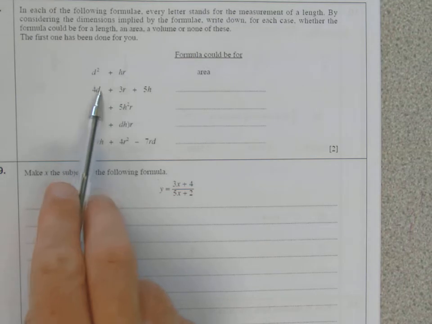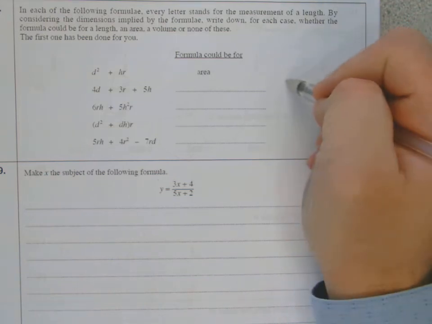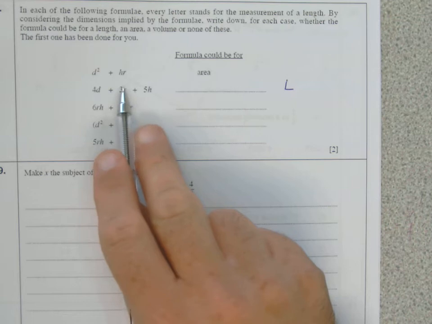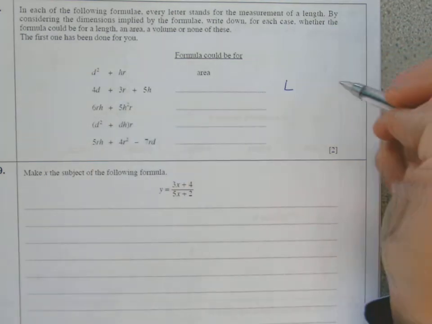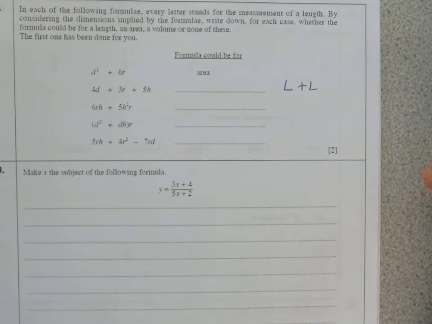Ultimately, this is a length, isn't it? Because D represents a length, okay? So by the side here, maybe wherever space you've got, you can think of that as a length. And then we're adding to it this here. Well, R is just a length. So, you know, your 3R, well, it doesn't matter, it's still a length. It's just R a bit longer, isn't it? 3 times longer. Still a length.